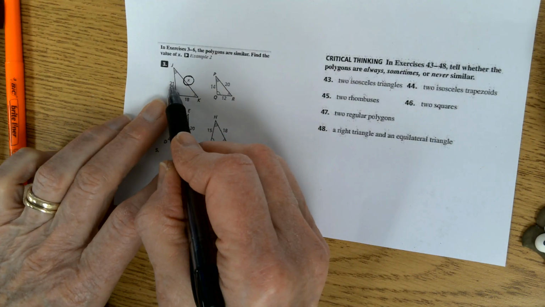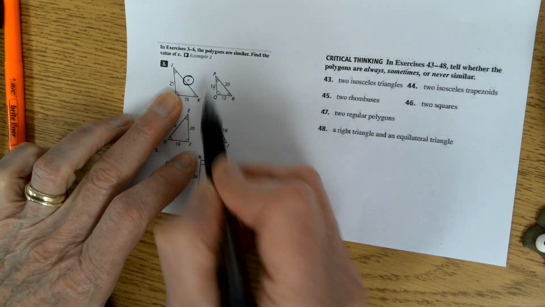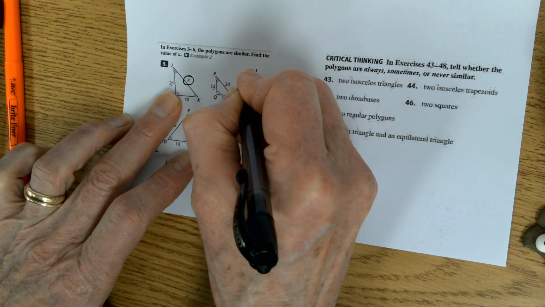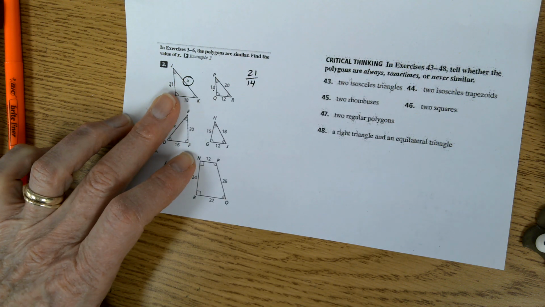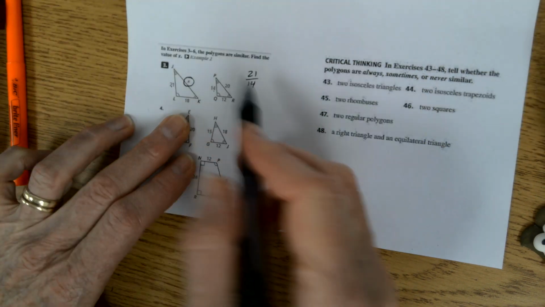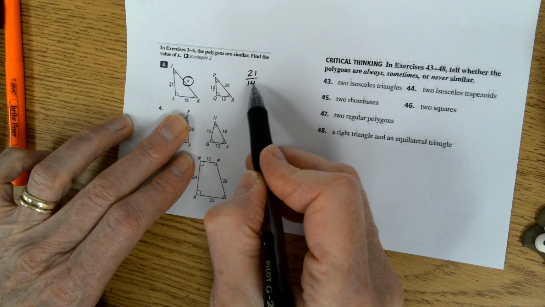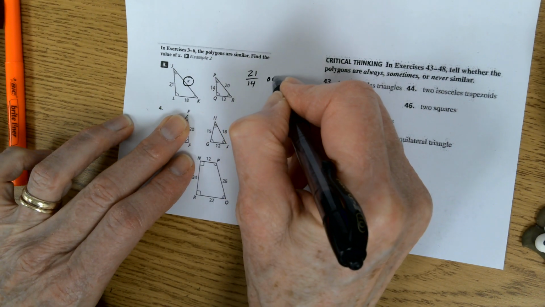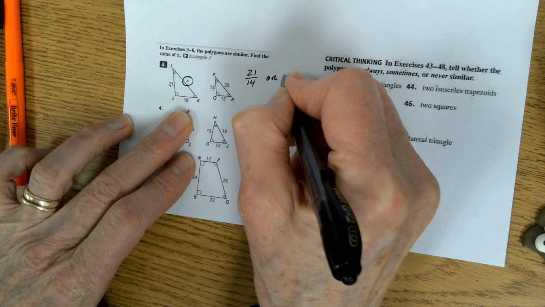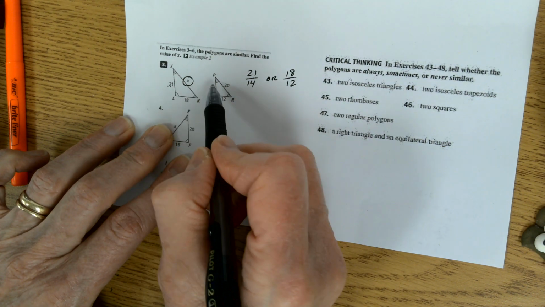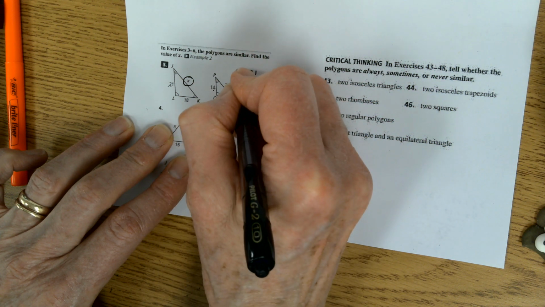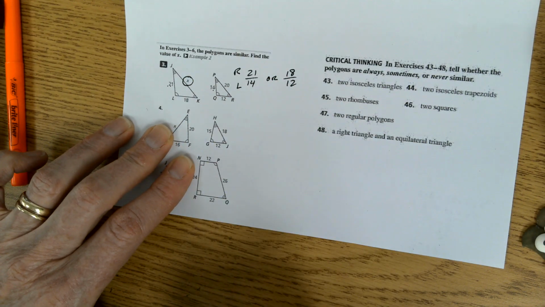I could see the ratio of these two sides is 21/14. Now, I think it's easier to reduce that. You could use 21/14, or you could use 18/12. Notice on both of these, I'm going from the right to the left.